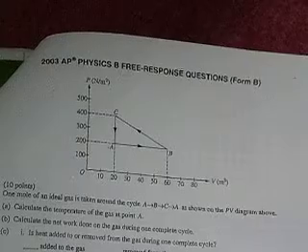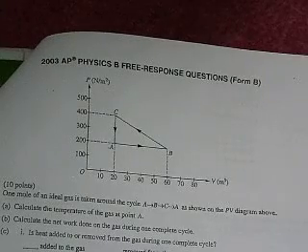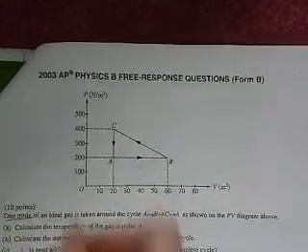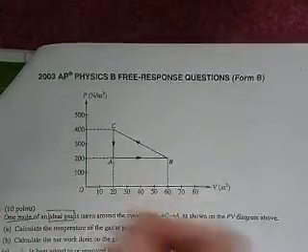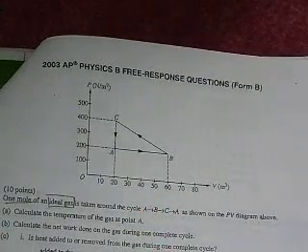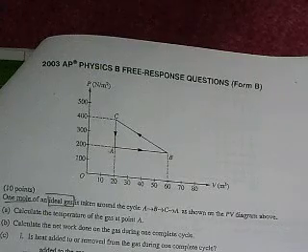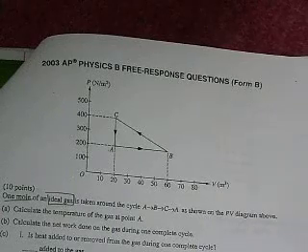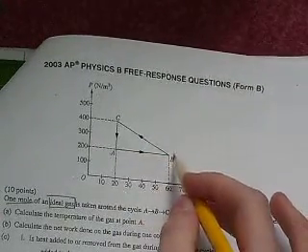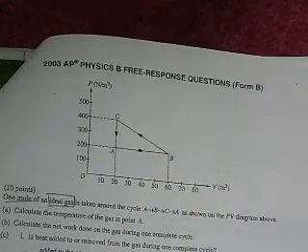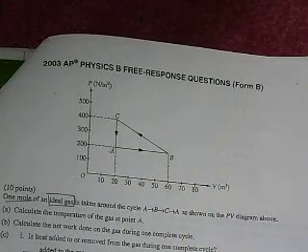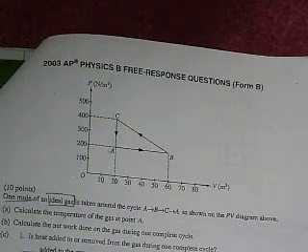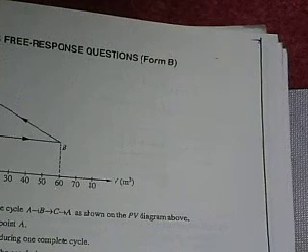The question asks, 1 mole of an ideal gas, that's important because that means that we'll be able to use the ideal gas law, is taken around the cycle A to B to C to A as shown in the PV diagram above. So it starts at A, goes to B, goes to C, and then back down to A. Part A asks us to calculate the temperature of the gas at point A. So let's just move to an empty space, and we can calculate the temperature.